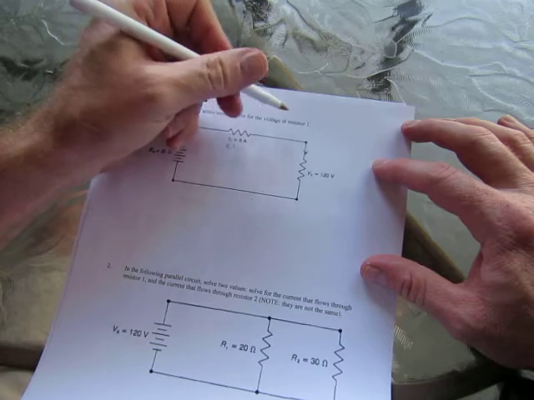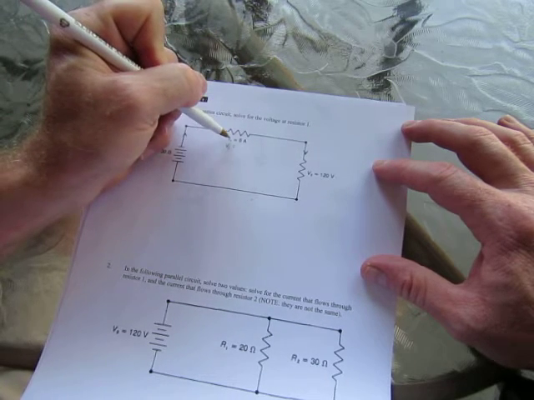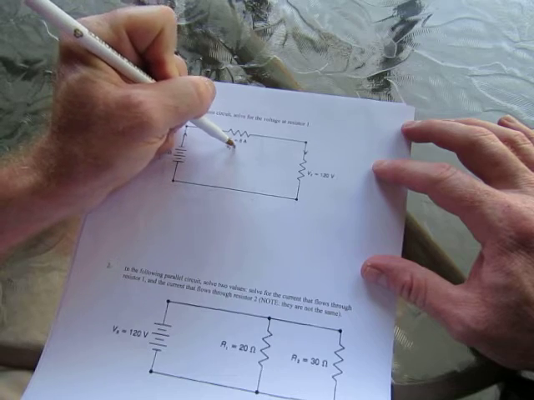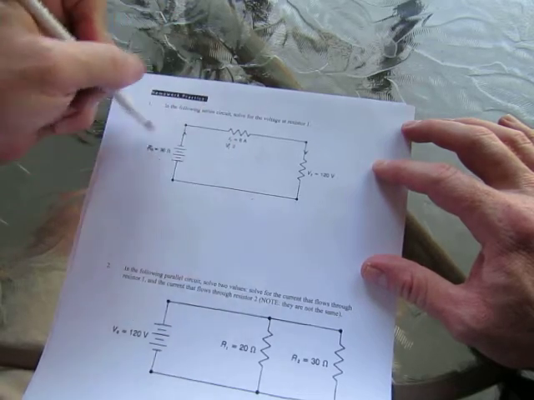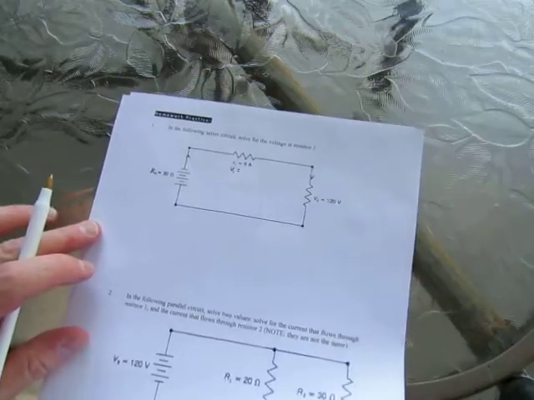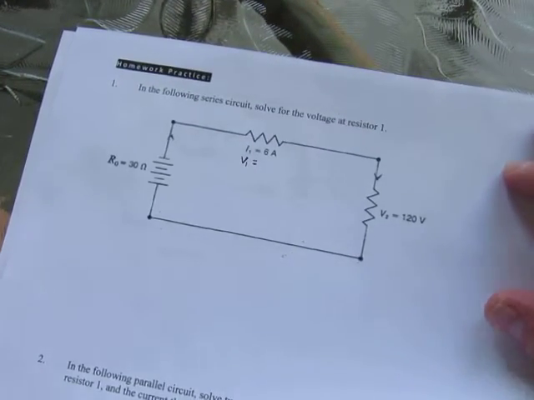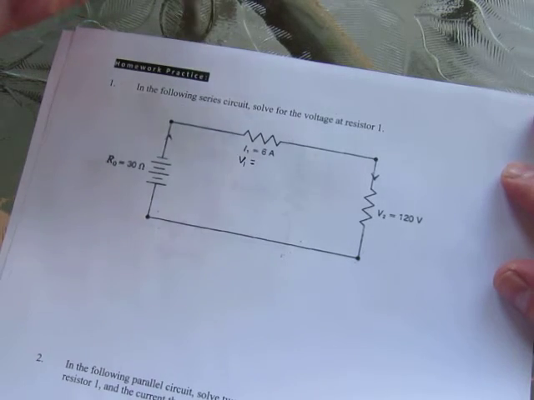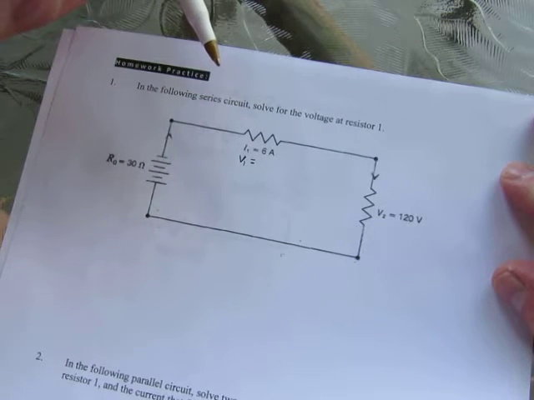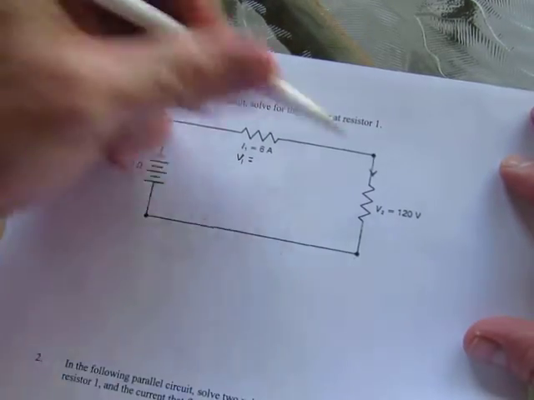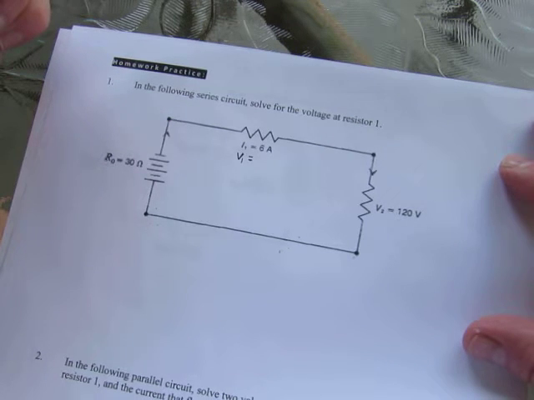First one says solve for the voltage at resistor 1. So the current is given at resistor 1. We need the voltage. The first thing you have to do is look around the circuit and see if there's anywhere that there are 2 numbers given in one spot, because then you can do Ohm's law. And Ohm's law is ultimately your goal here. If you can do Ohm's law once anywhere in a circuit, you can get every number in the circuit. But Ohm's law can't be done here, so you're going to have to think about your rules.